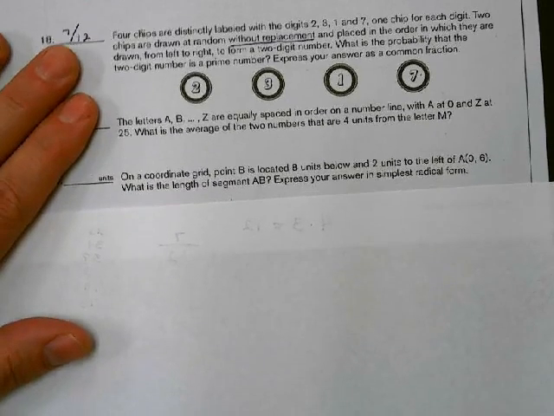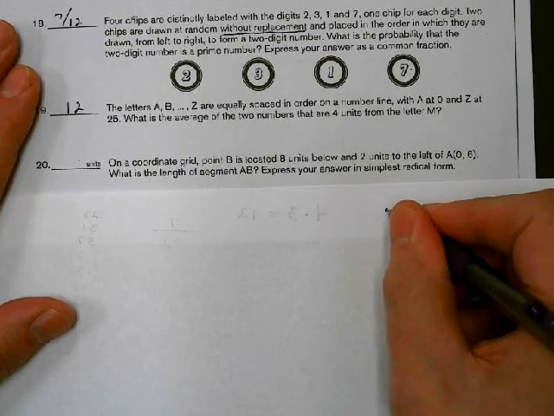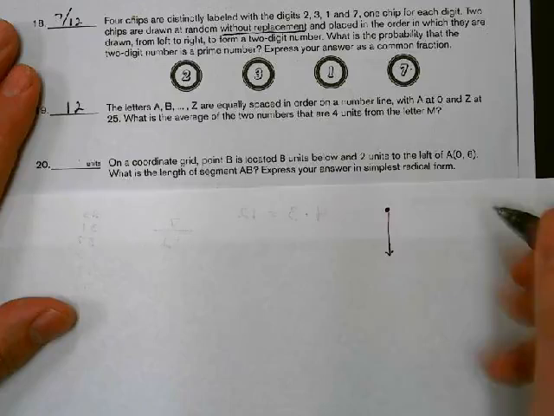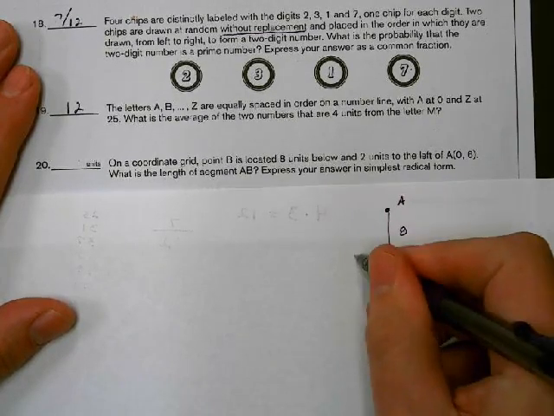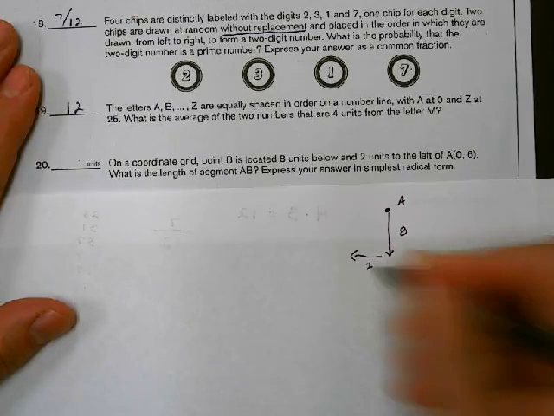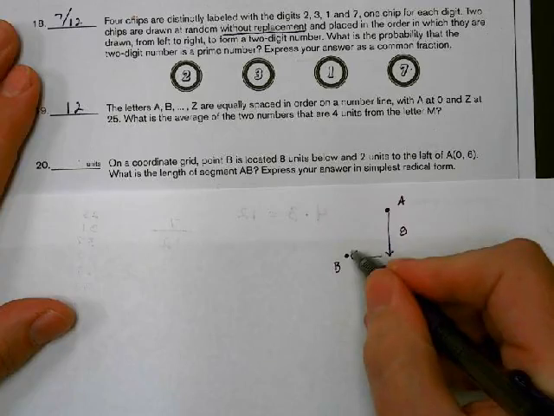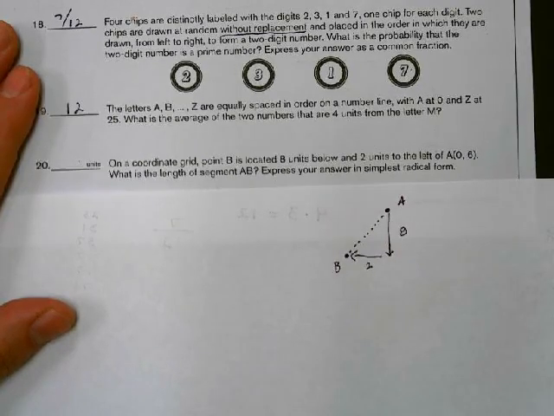If I know A is here, and I'm going down 8 units, and I'm going to the left 2 units, and that's where B is. Remember, the quickest way to get to 2 points would be a straight line. So I'm looking for this distance from A to B.